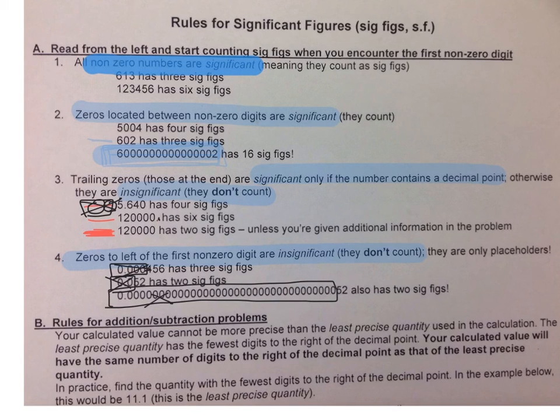Okay? So, key rules to remember. Non-zero numbers are always significant. So any numbers 1 through 9, anytime you see those numbers, they're going to count. Zeros get a little bit tricky. If the zeros are between 2 digits, they count.